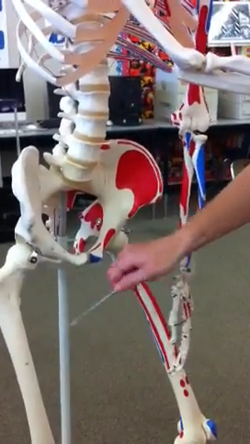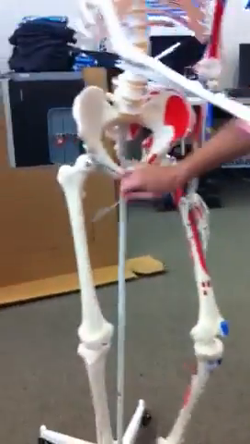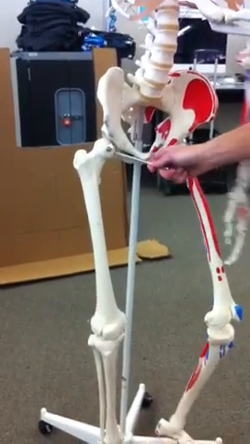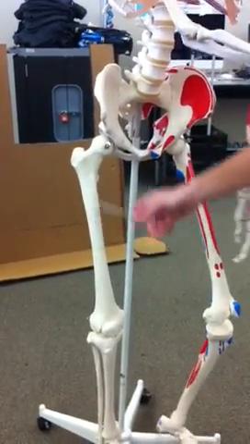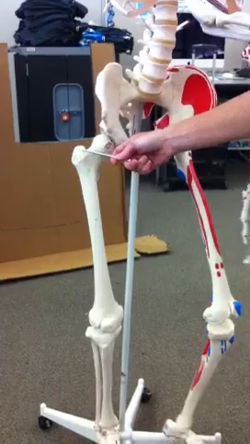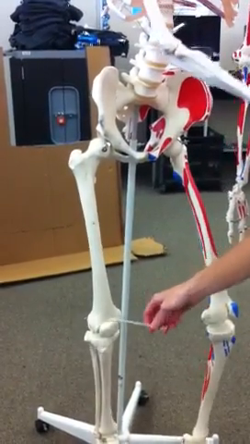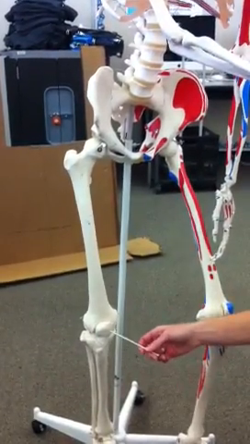For the lower extremity, for the femur, we have a head, neck, body. This here is your greater trochanter. We have a medial condyle and a lateral condyle, your patella.